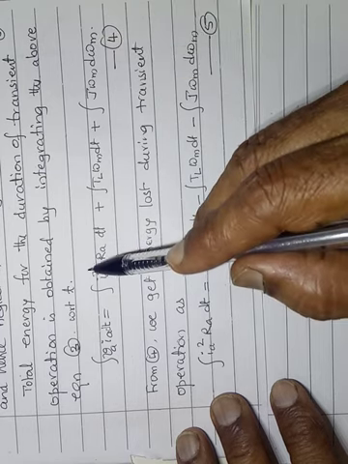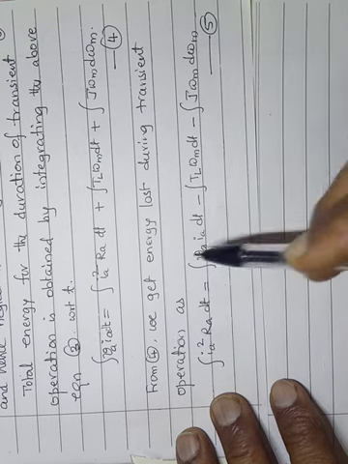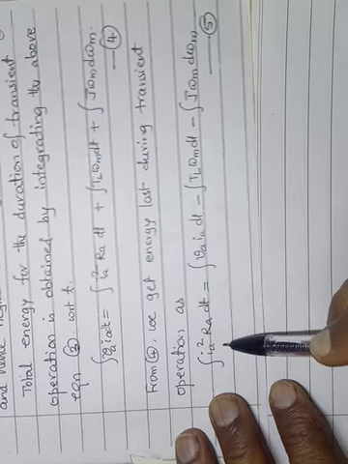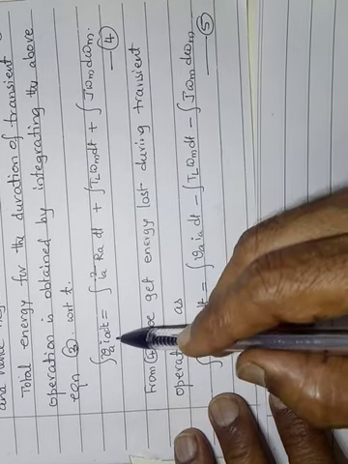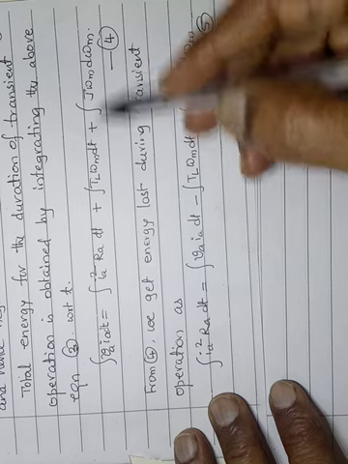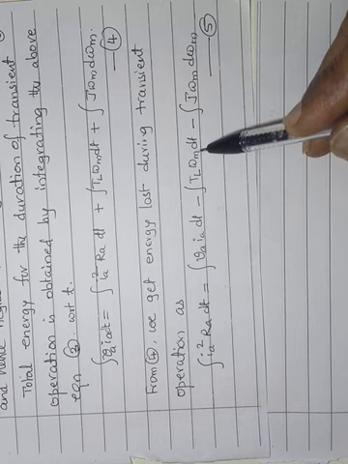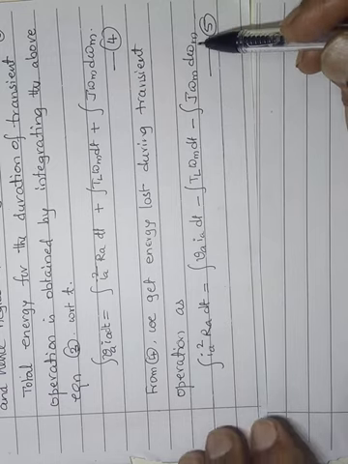Hence, from equation 4, we can get the energy lost as this term, integration of IA square RA dt, equal to this term minus these two: minus integration of TL omega m dt, minus integration of J omega m d omega m.